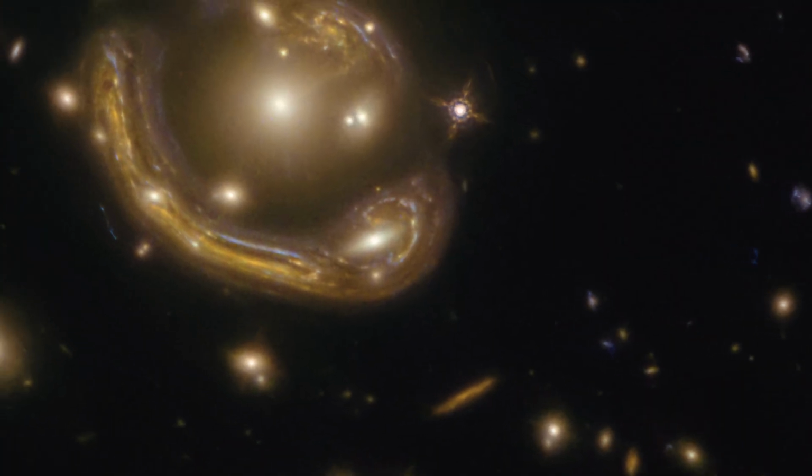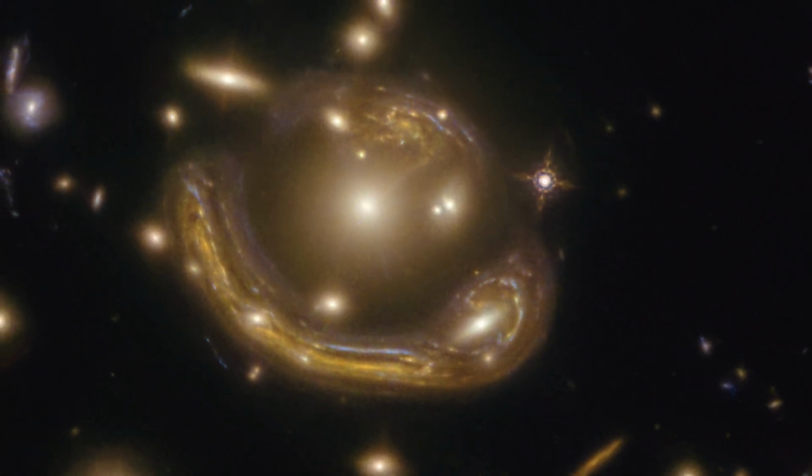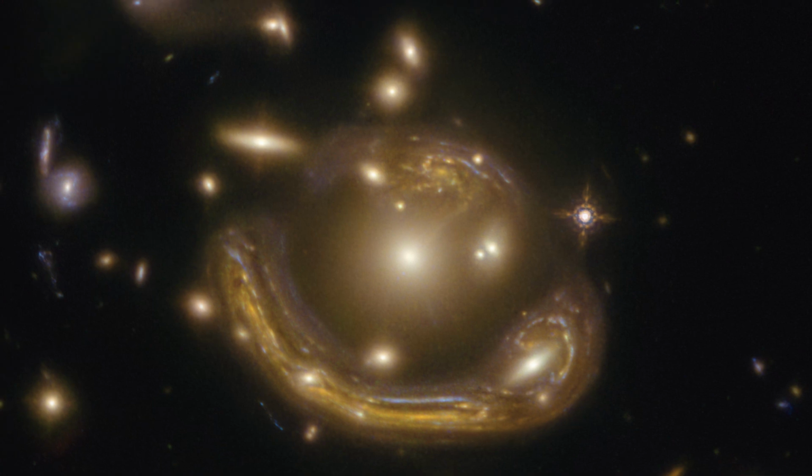So if you were to take the gravitational lens completely away, then these background galaxies would just look like the normal everyday galaxies that we see at these distances, and it'd be a lot harder to pick apart what's going on in their inner workings.